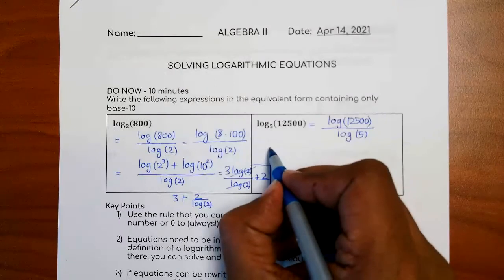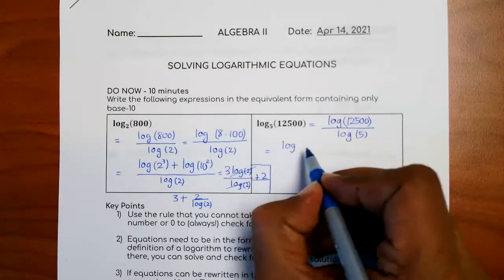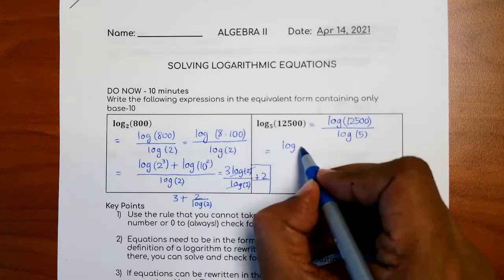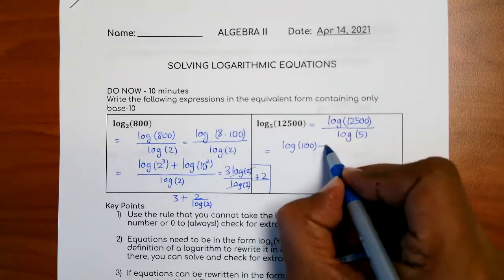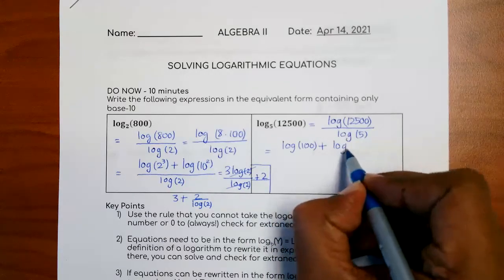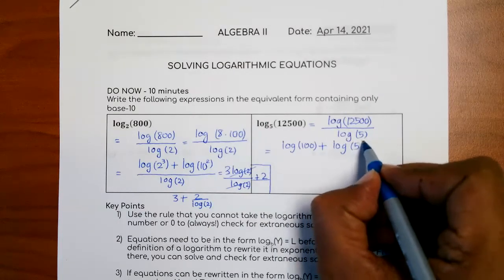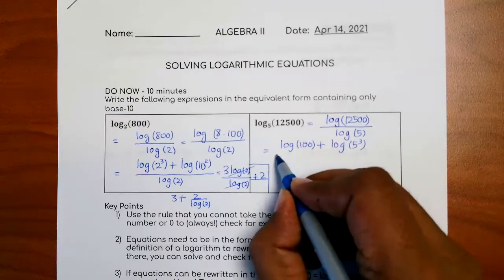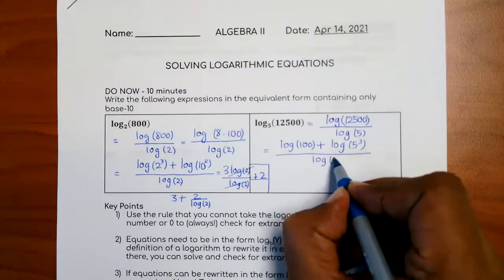So now we can split this as log of 100 plus log of 125. So 125 we can write as 5 exponent 3, and then we divide it with log of 5.